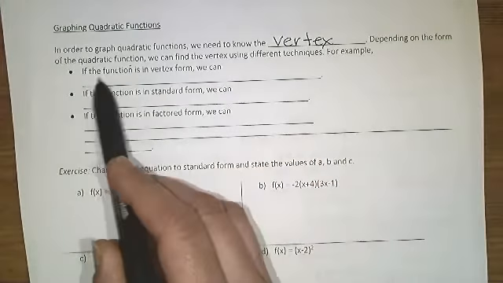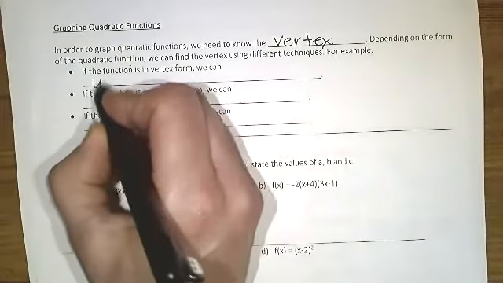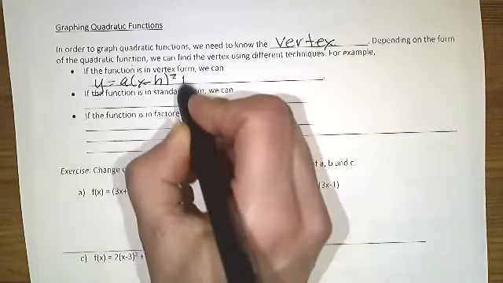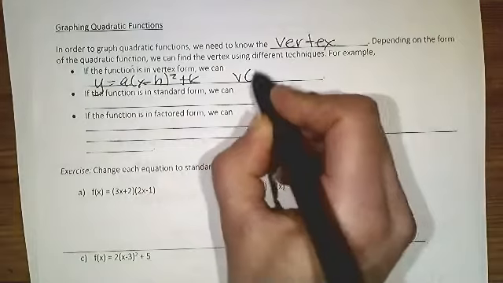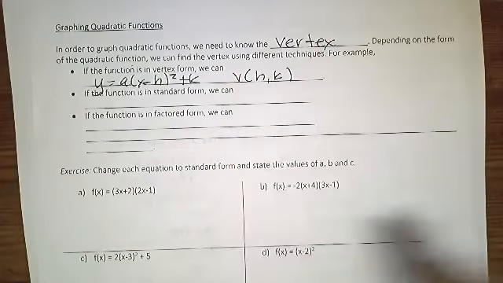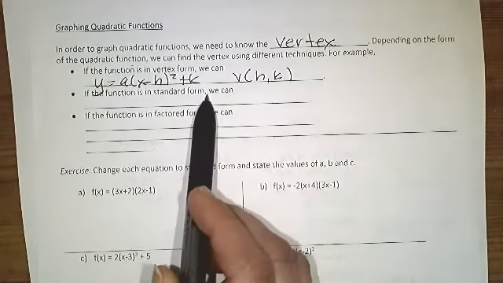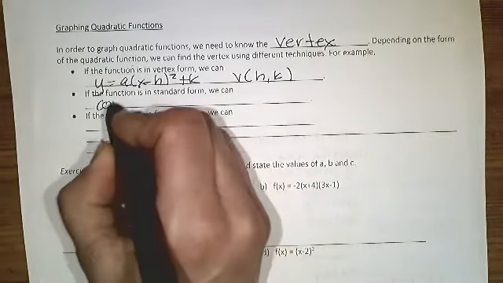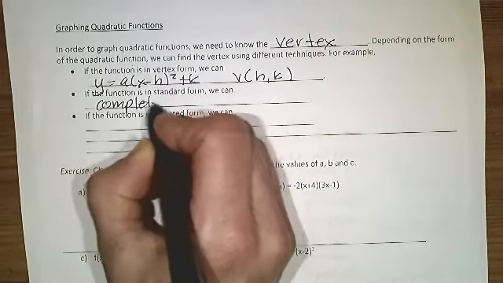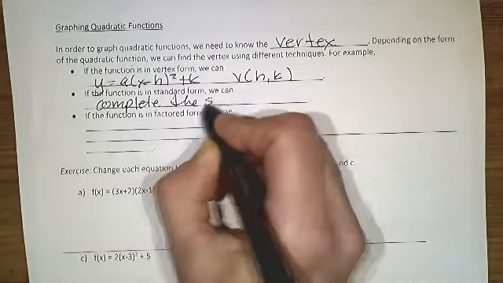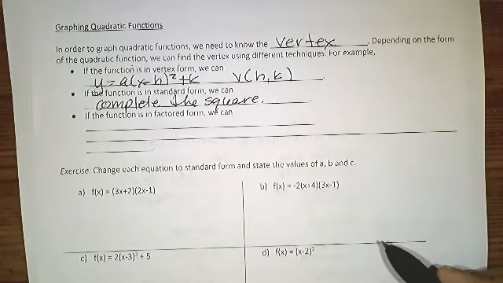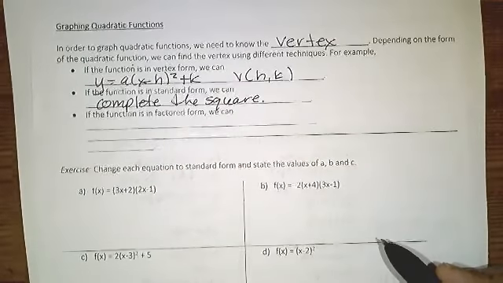For example, if the function is in vertex form, we can just directly write the vertex. If the function is in standard form, remember you're going to have to complete the square, that method that we learned earlier, to go from our standard form to our vertex form.